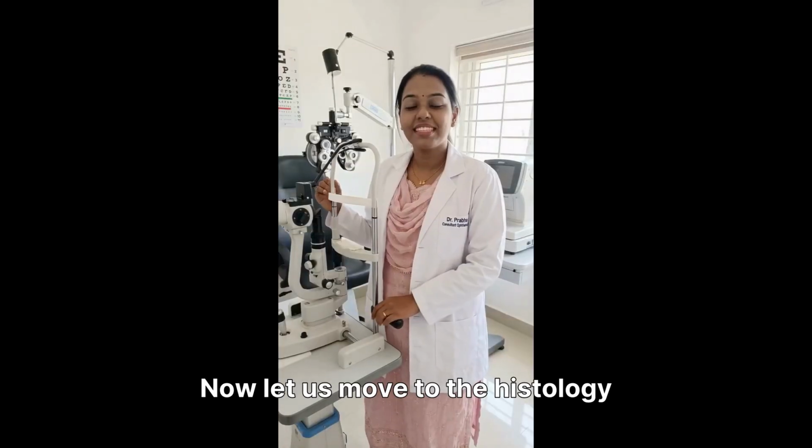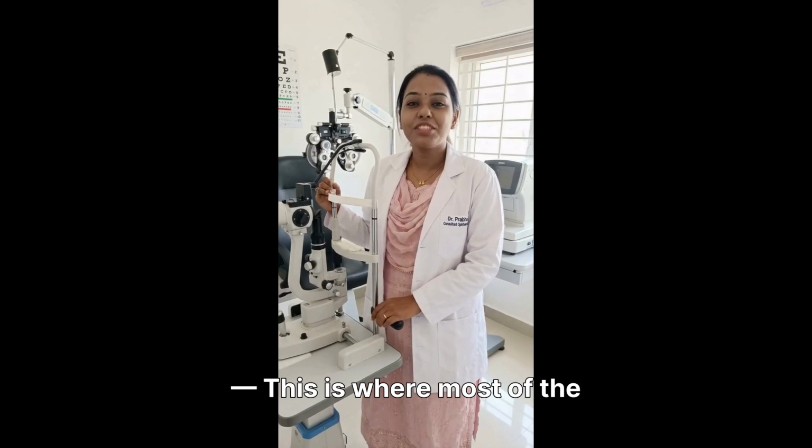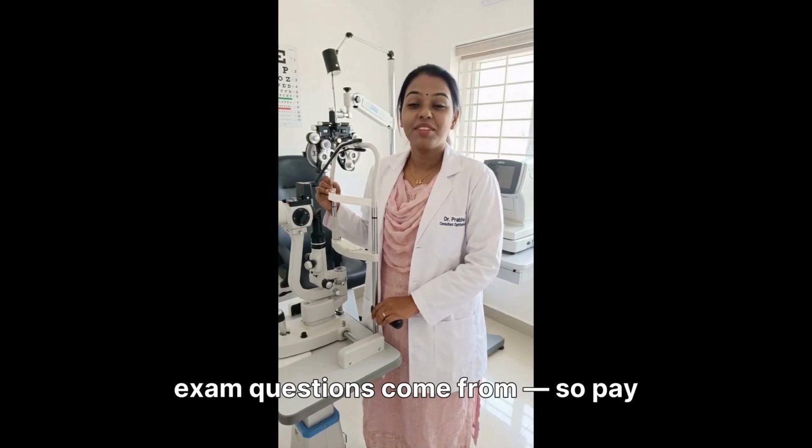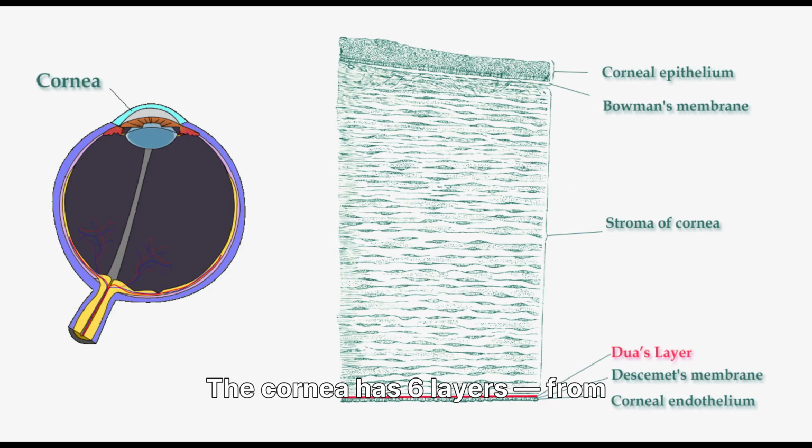Now let us move to the histology. This is where most of the exam questions come from. So pay close attention. The cornea has 6 layers from anterior to posterior. 1. Epithelium. 2. Bowman's layer. 3. Stroma. 4. Dua's layer. 5. Descemet's membrane. 6. Endothelium.